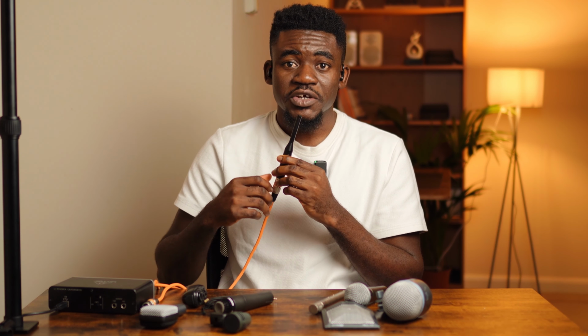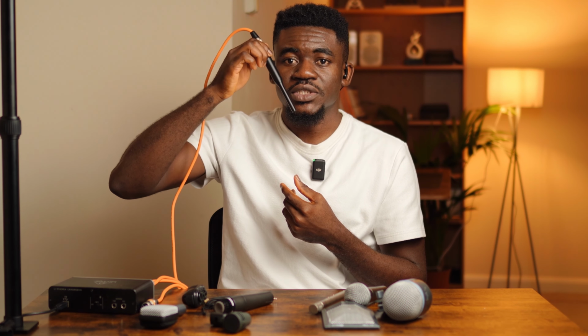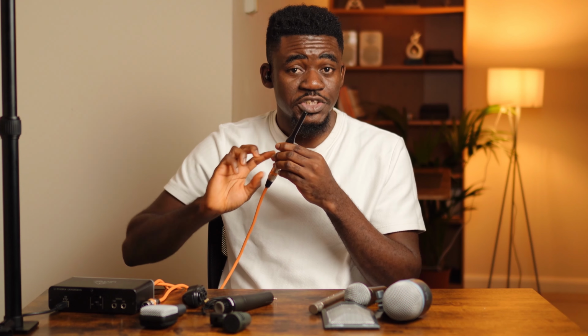This is a condenser microphone, so I have to turn on phantom power. Yep, check 1, 2. Now this microphone picks up sound from the front, and when I turn the microphone to the side, there is no noticeable drop in my volume. And when I turn it to the back as well, it also keeps sound going. So this is a proper omnidirectional microphone.